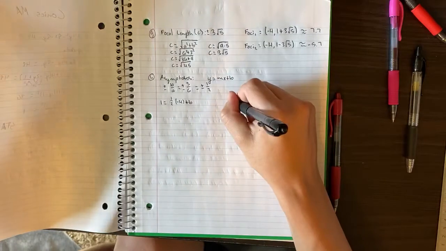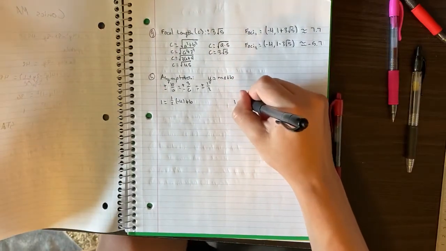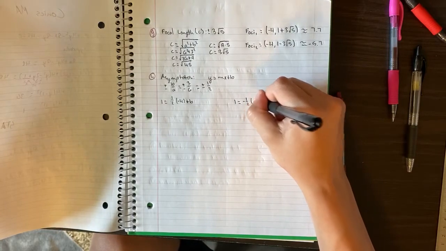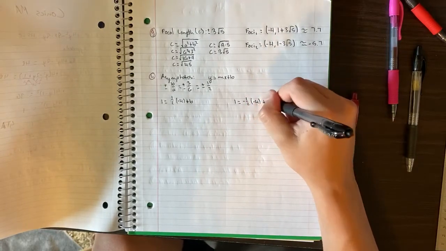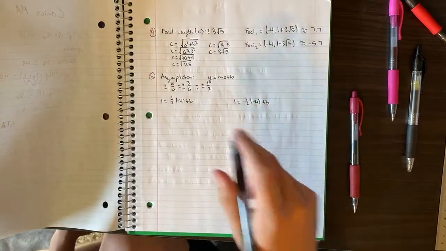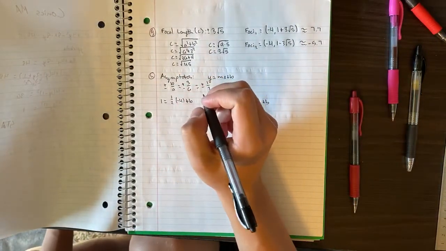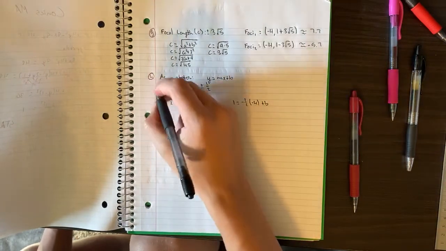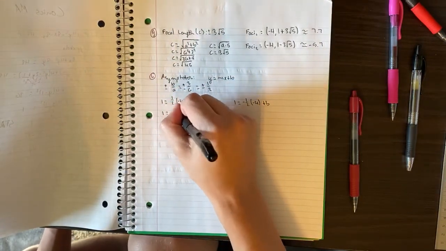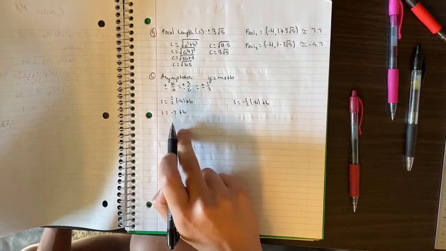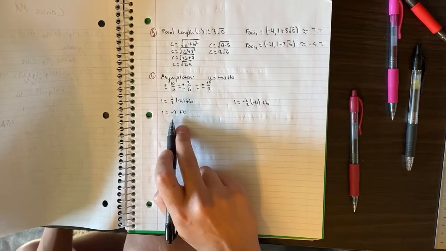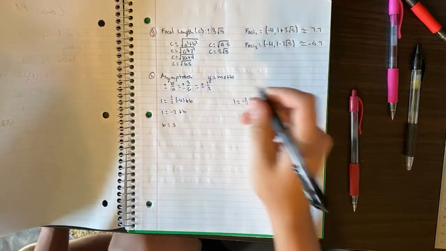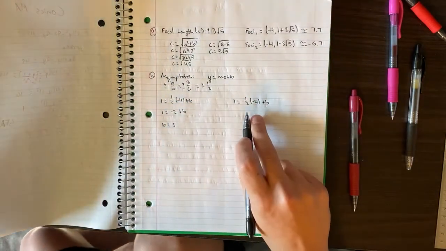Then 1 equals -1/2 times -4, our x value, plus b. We're just doing this to find our b values. Okay, half of -4 is -2. -2 plus b, we're going to add this 2 over to get 3. b equals 3.